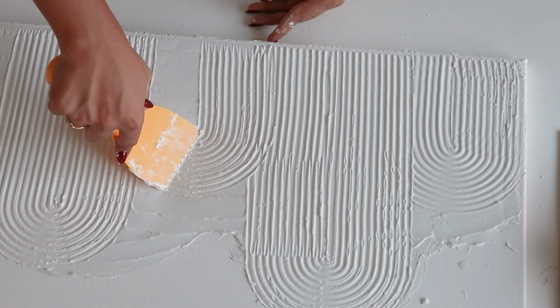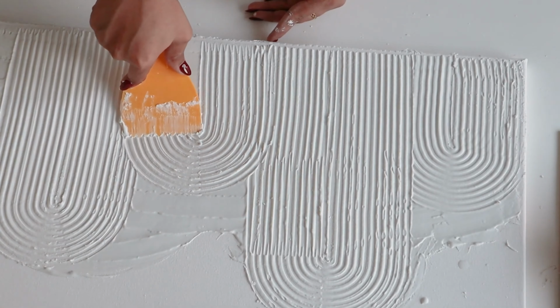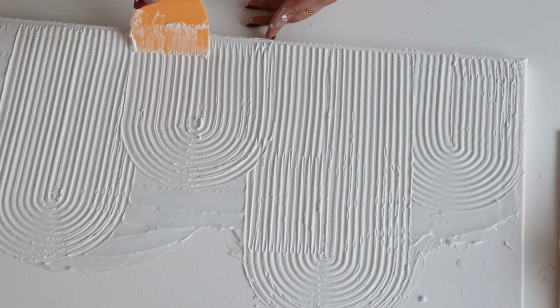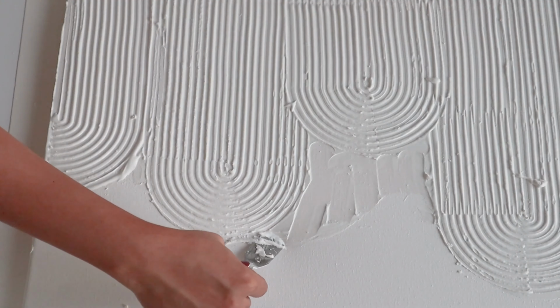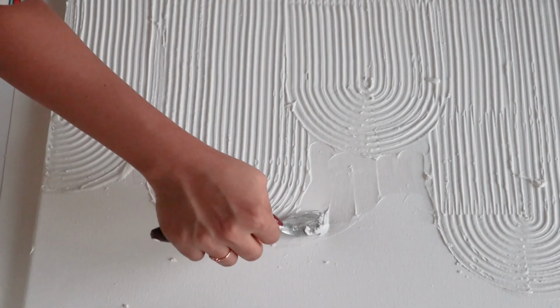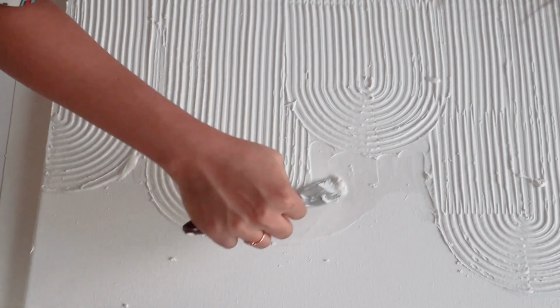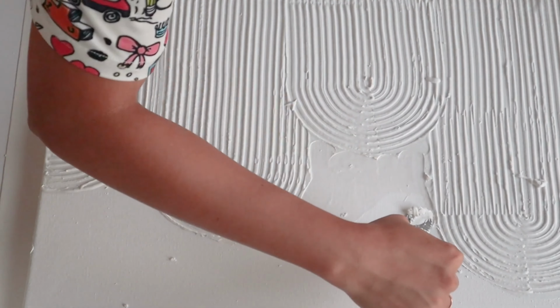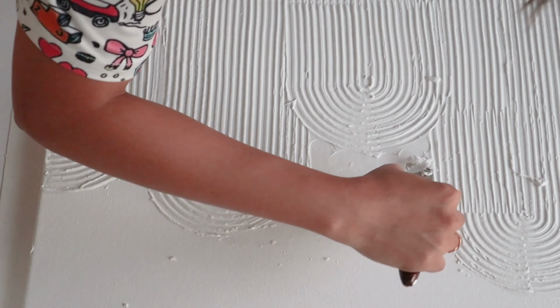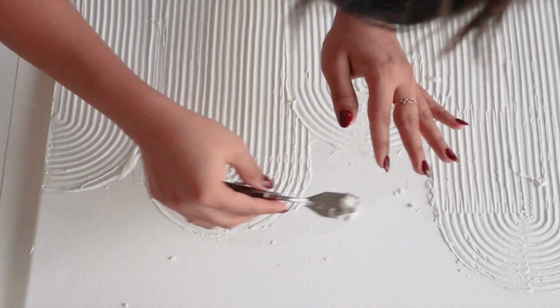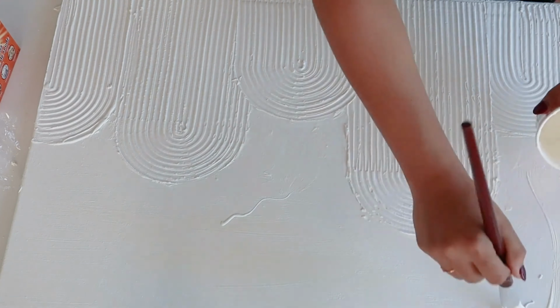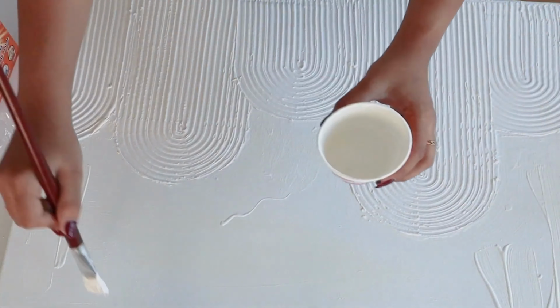As you can see here, it was a bit of a process, an absolutely fun process, because all you have to do is take your notch trowel and try to make an arc from that. Once you're done with that, you can take off the excess paste from the canvas and you are done with the texture art. The next part is to paint them.